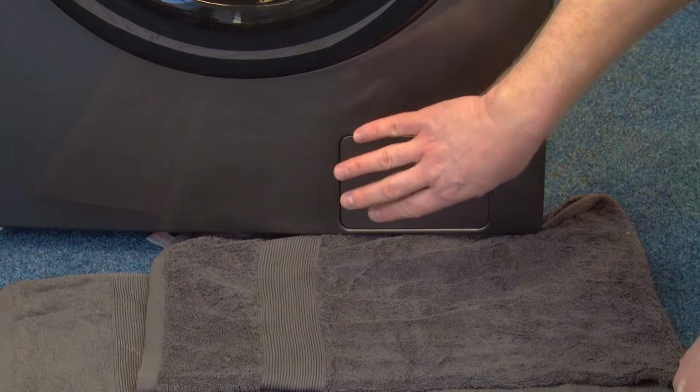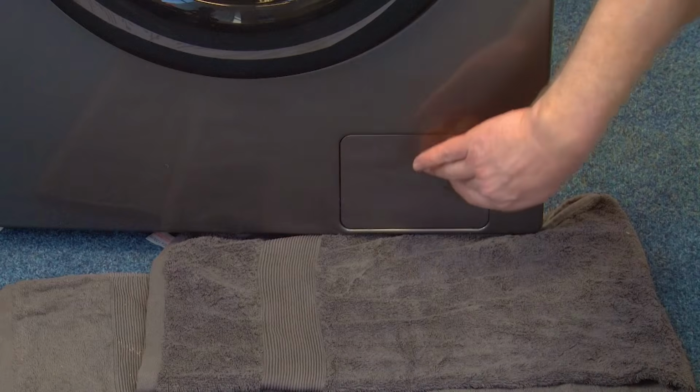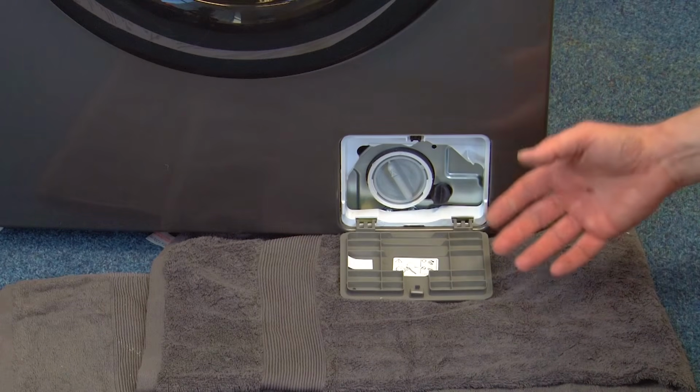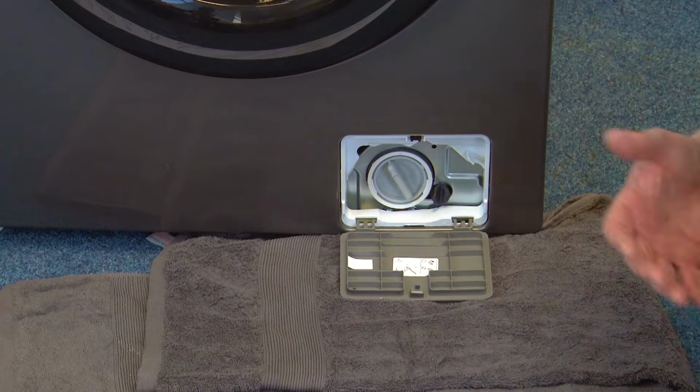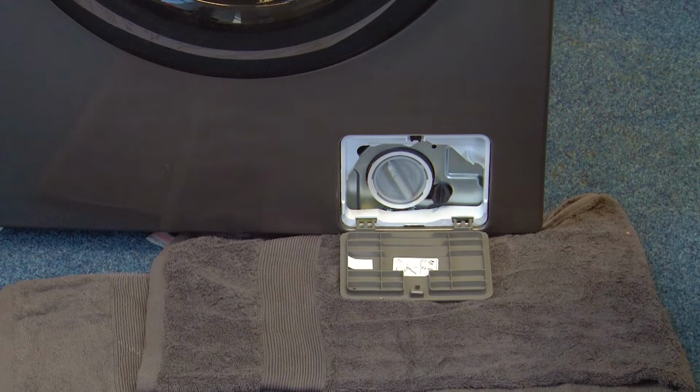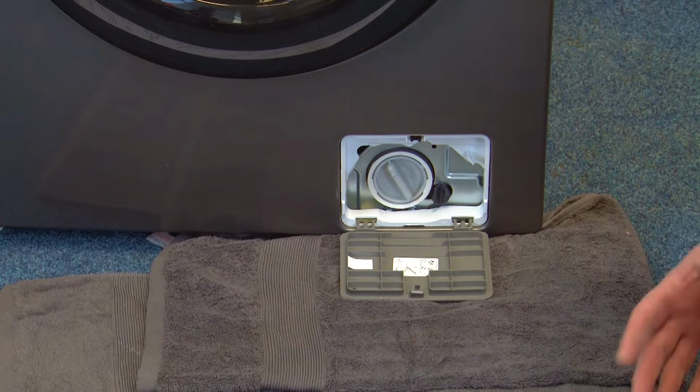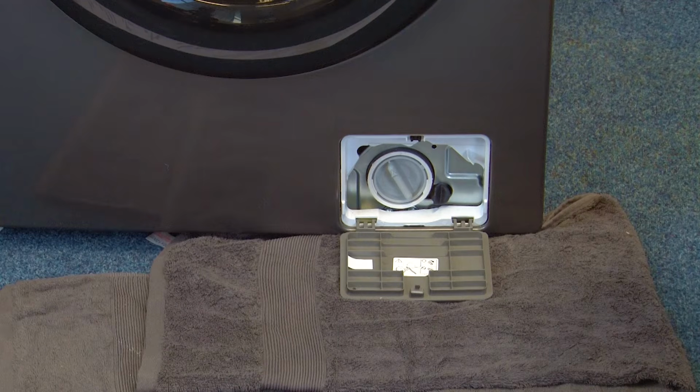The first thing to check is the pump filter, which is the part of the machine that catches debris during a wash cycle, such as coins, hair grips and screws. If it becomes blocked, water will not be able to pass through and get to the pump.